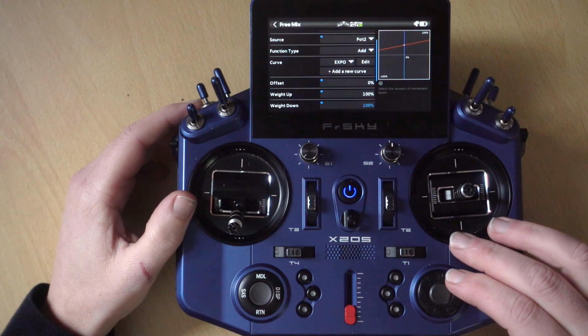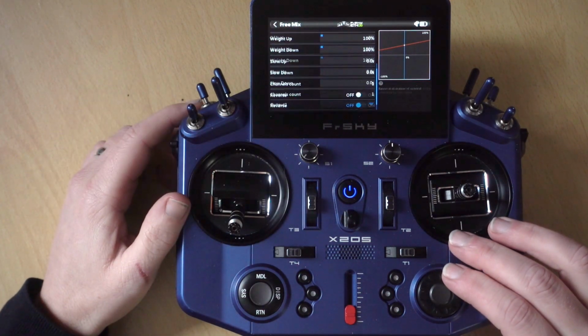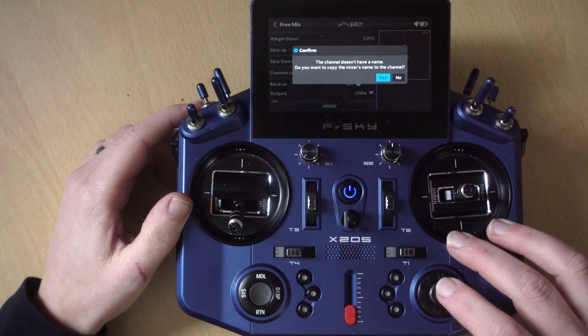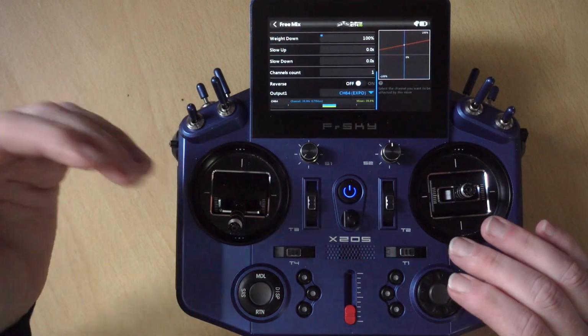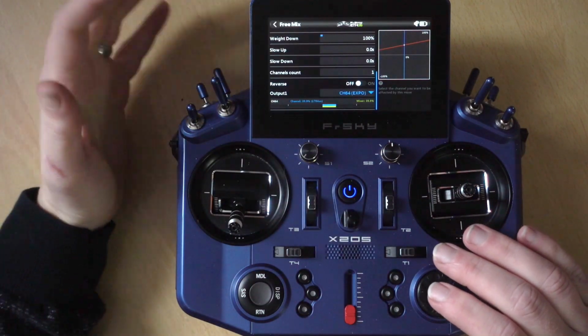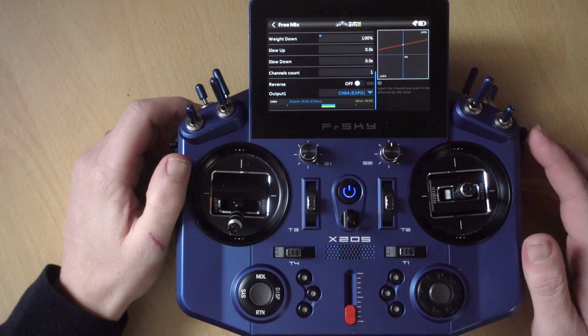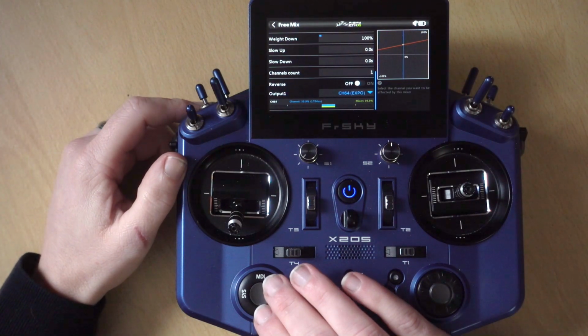And the last thing that we're going to do on this mix is set it to output to a channel. Now we're going to use channel 64 in this example, but you just want it at the end of the range, something that's not going to be sent over the radio signal. So anything after 24 channels will be fine with ETHOS.